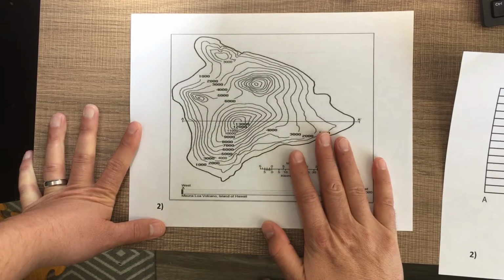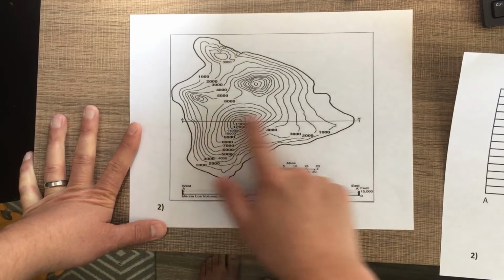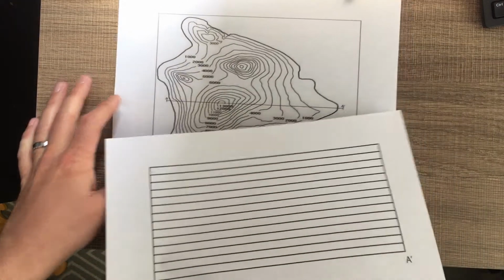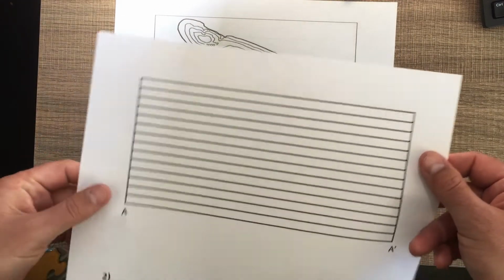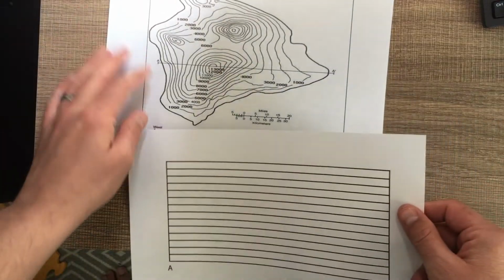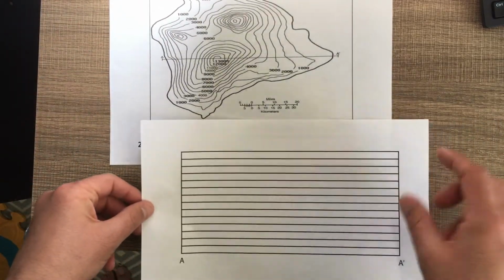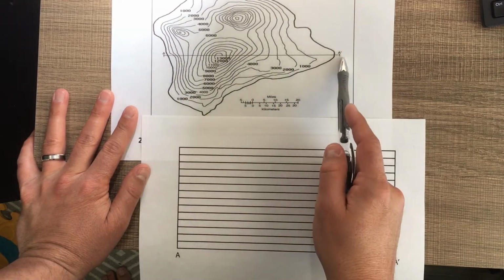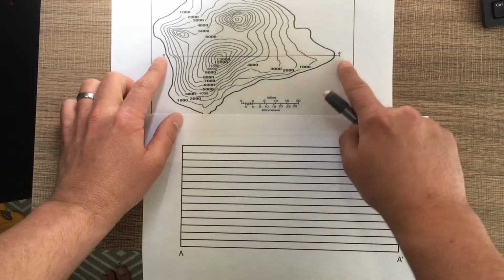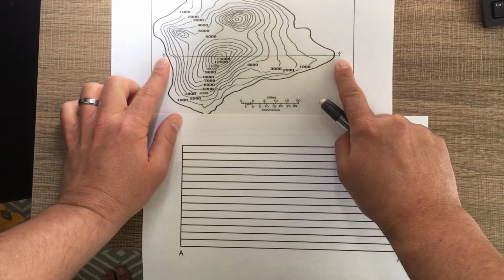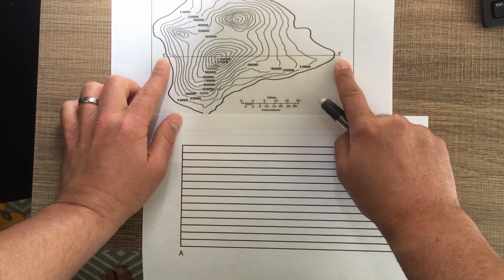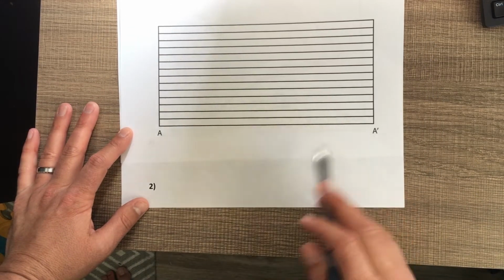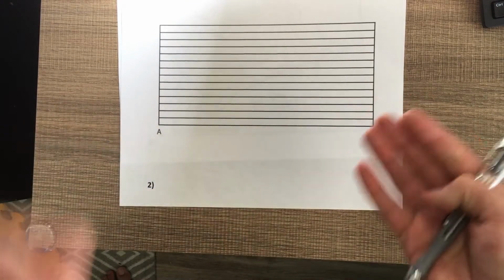Okay? So let's get started. Having this information here, we're going to use our little plot here. Forgive me that these aren't printed perfectly, but we're going to reference A and then A apostrophe. That distance there is going to be the perspective that we're looking for, and A to A apostrophe is what we're representing.